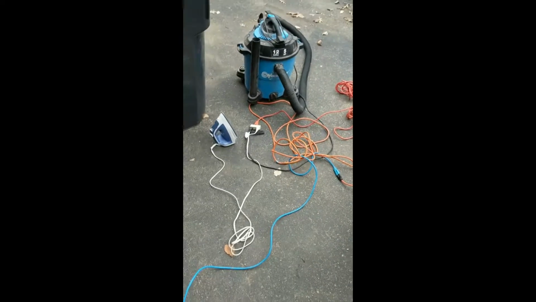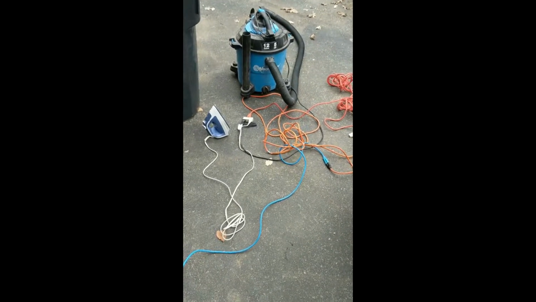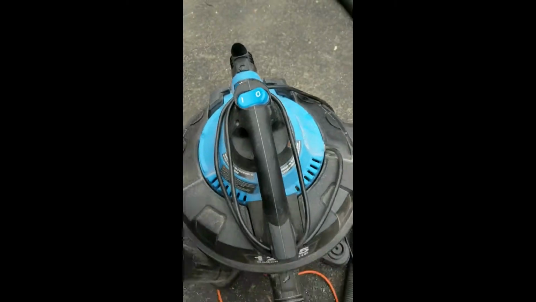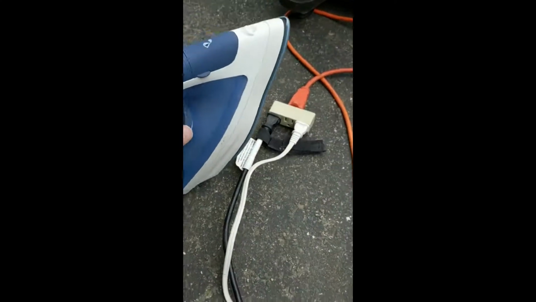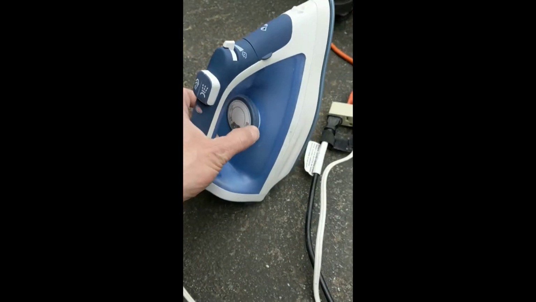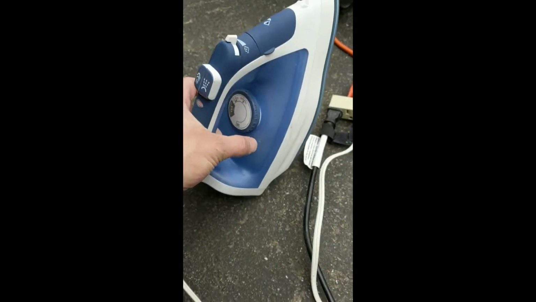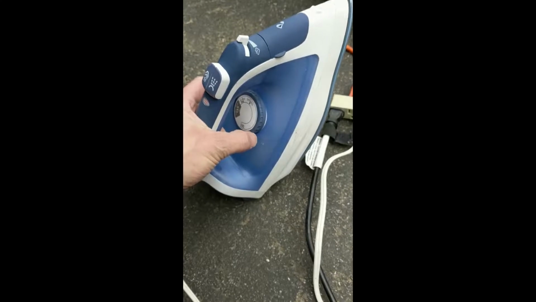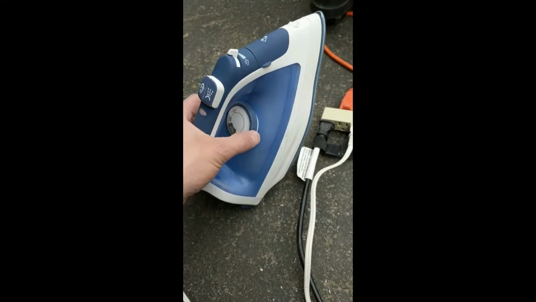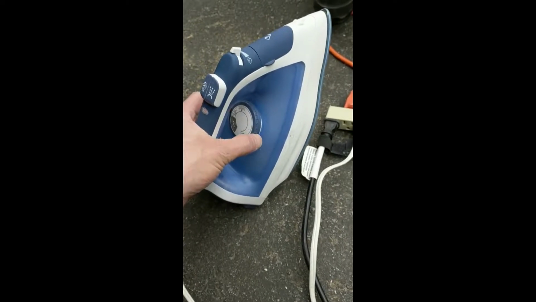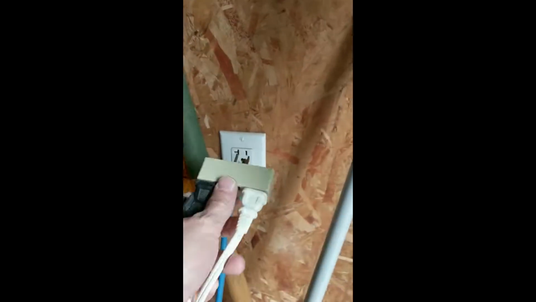In a moment, I'm going to start the video, and I warn you, it's going to get a little bit loud, but I want you to listen to the pitch of the vacuum cleaner as the clothes iron is turned on and off. Notice the difference when we plug directly into the wall outlet.